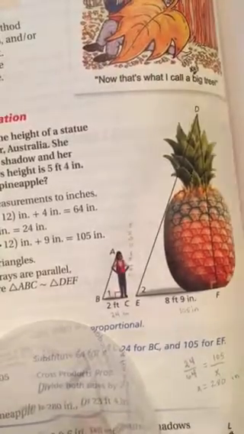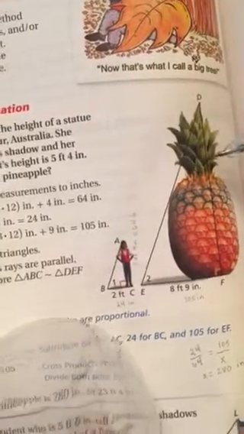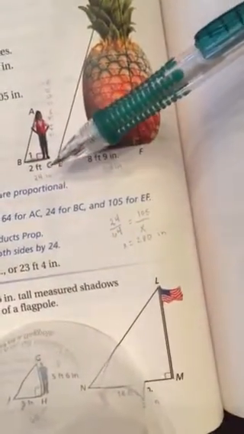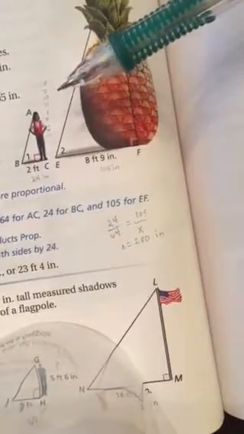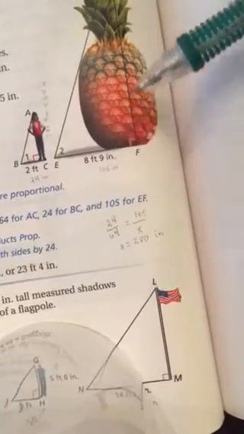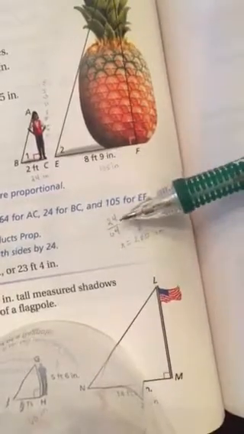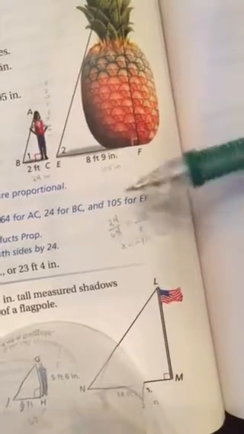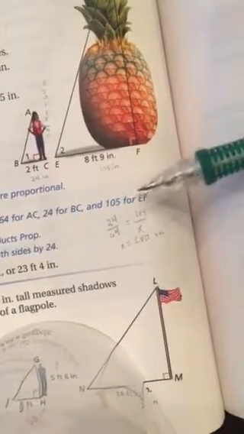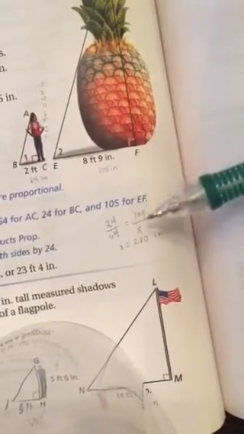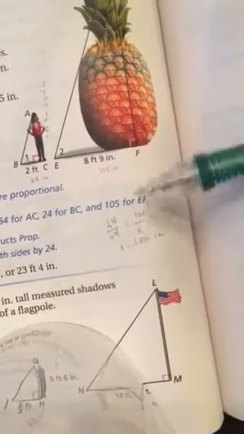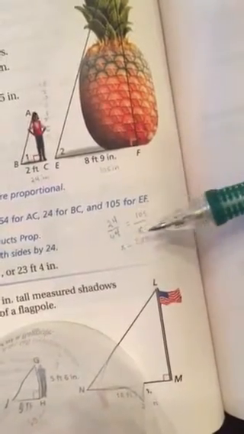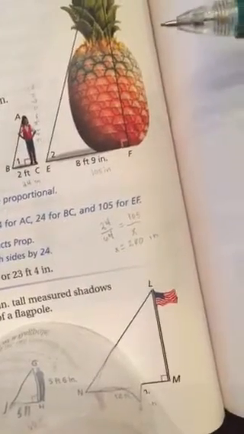We're simply going to set up a proportion to solve for DF. So for my proportion, I chose to do the shadow of the girl to the height of the girl and set it equal to the shadow of the pineapple to the height of the pineapple. So I have 24, the shadow of the girl, is to 64, the height of the girl, in the same way as 105, the shadow of the pineapple, is to the height of the pineapple. So 24 over 64 is equal to 105 over x. We're going to cross multiply and solve for x, and x is equal to 280 inches.